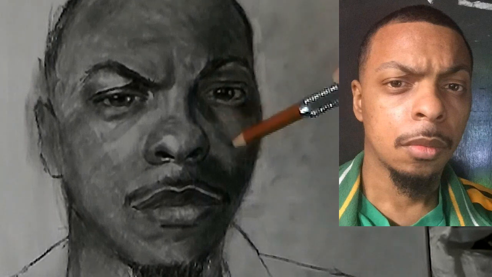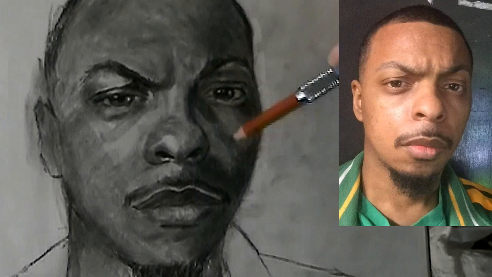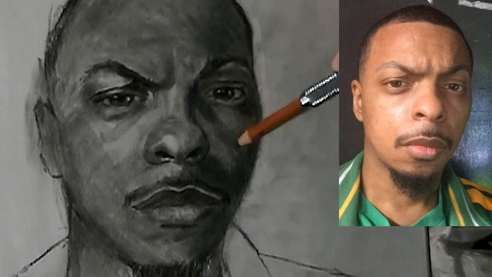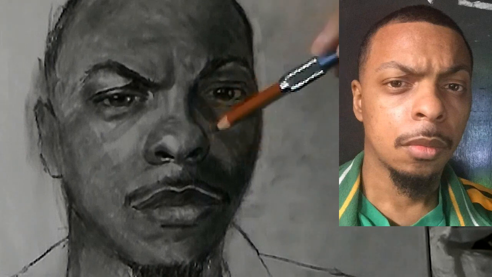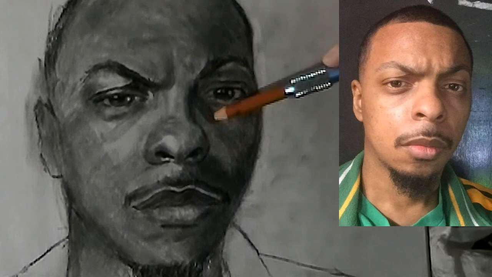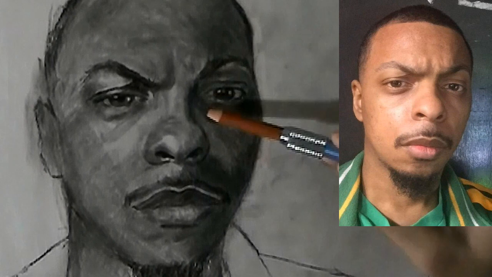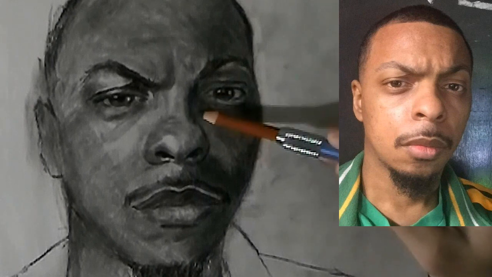Something like this. And this isn't quite so light. The difference between this and this shouldn't be that close together.